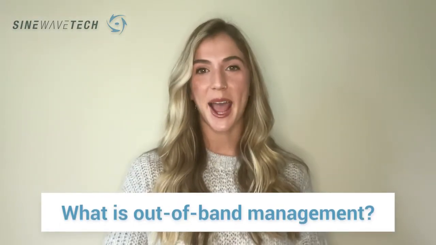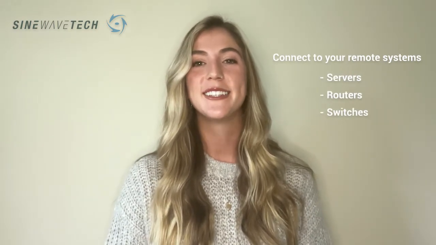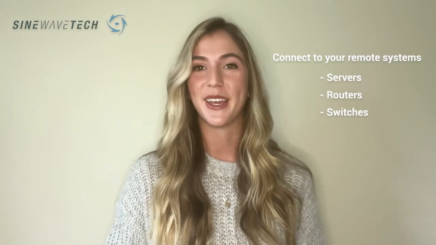So what is out-of-band management? It's pretty similar to how it sounds. Out-of-band management utilizes a dedicated network port for remote management of a server. This service equipment allows you to connect to your remote systems such as servers, routers, and switches without having to be at the physical location. If you need to manage your equipment, instead of having to use the main VPN or needing to go to the actual location of the equipment, you can access it off-site.